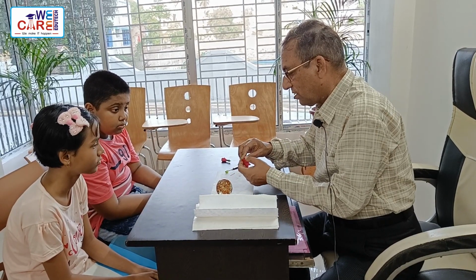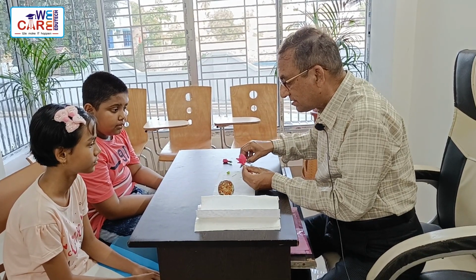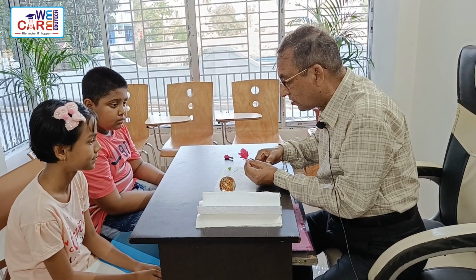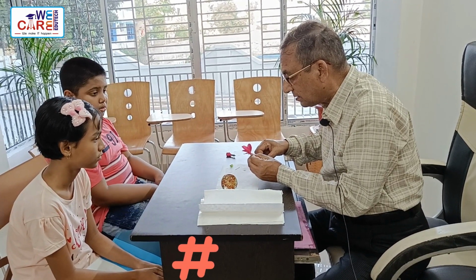And thereafter, one after another, I dissect the petals. That is the corolla.